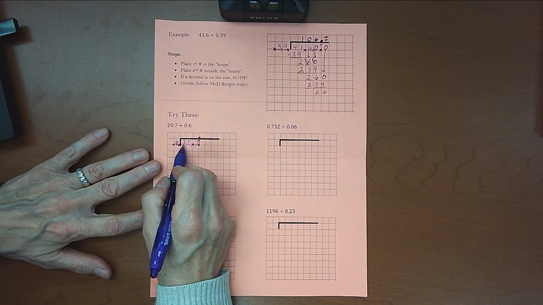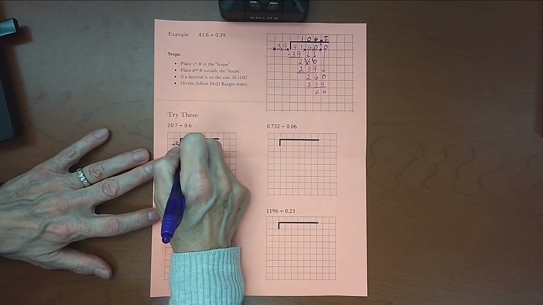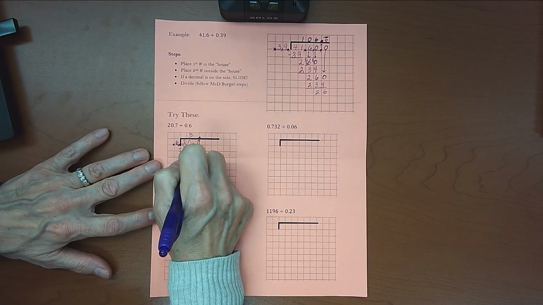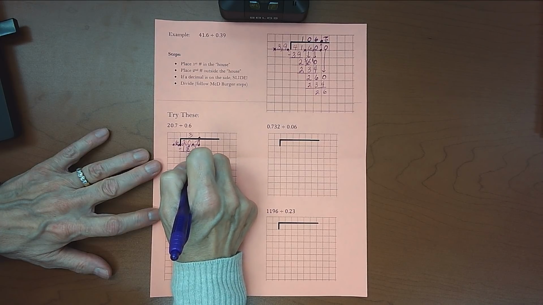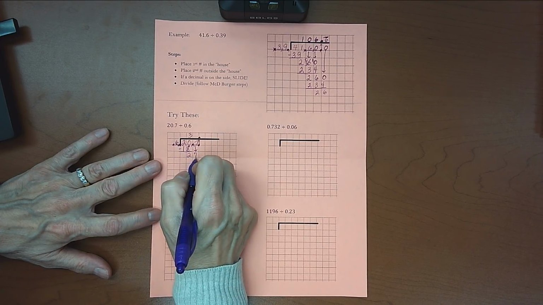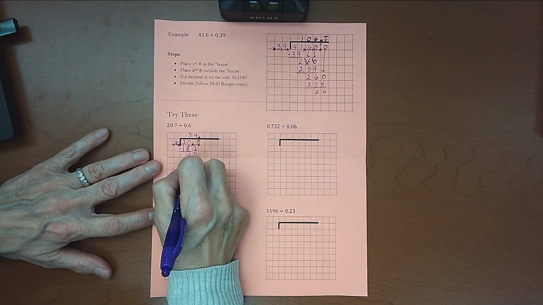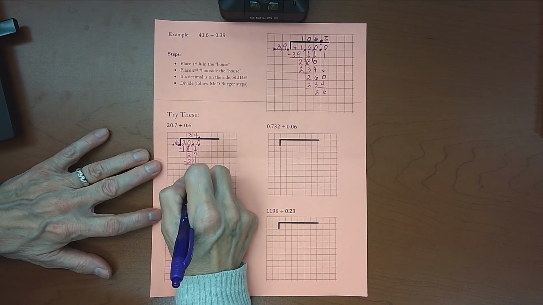6 can't divide into 2, but 6 divides into 20 3 times. 3 times 6 is 18, so we subtract 18 from 20, and we get 2 left over. We bring down our 7. 6 divides into 27 4 times, which is 24. Do our subtraction. We get a 3.